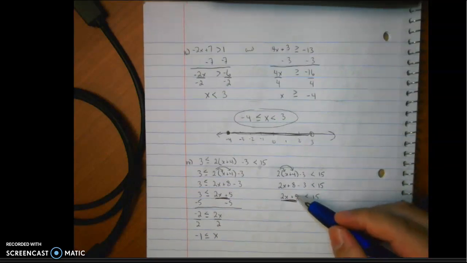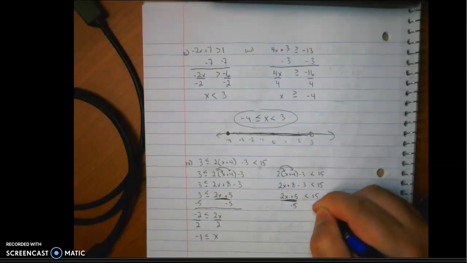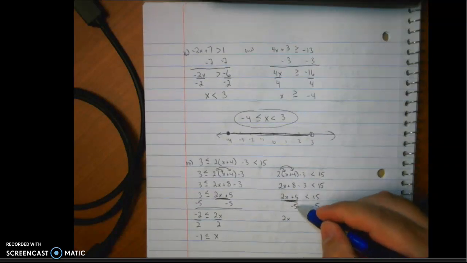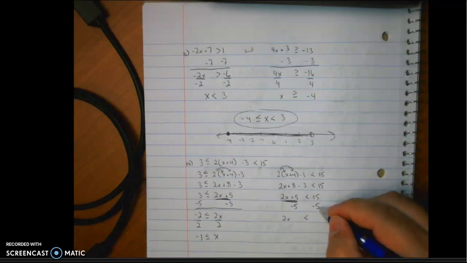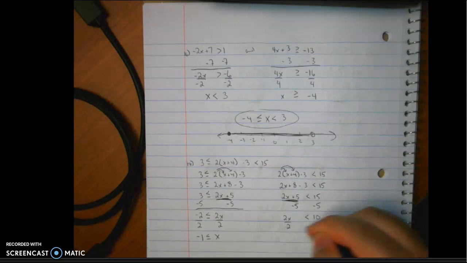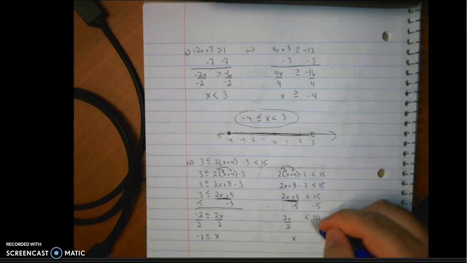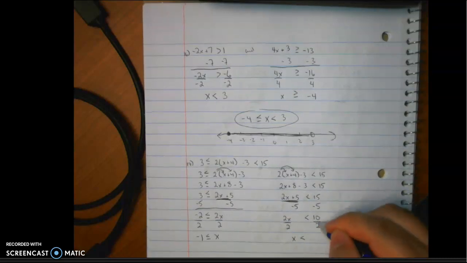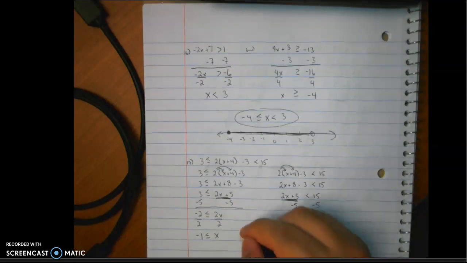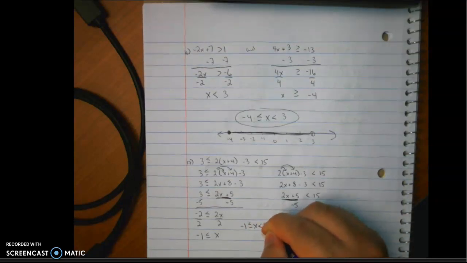So I have a positive 5. I'm going to get rid of positive 5 by subtracting 5, so that we get 2x. 5 minus 5 is 0. Less than 15 minus 5 is 10. I have to divide each side by 2. 2 divided by 2 is 1x. X is less than 10 divided by 2 is 5. But again, we put it all together, so we get a negative 1, less than or equal to x, less than 5.